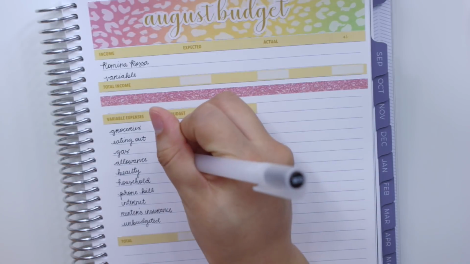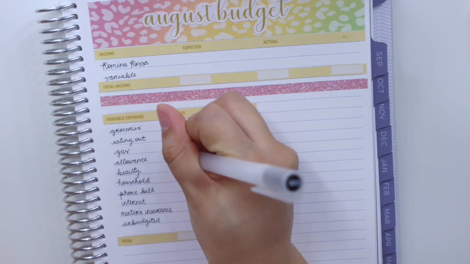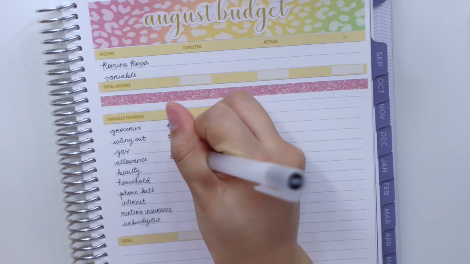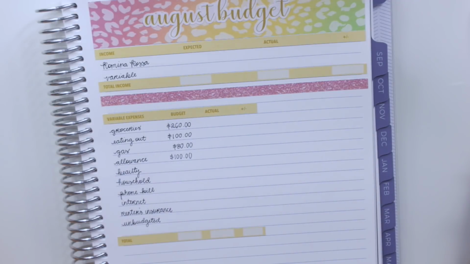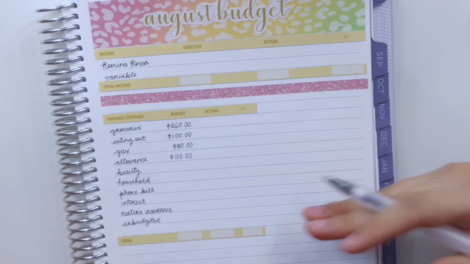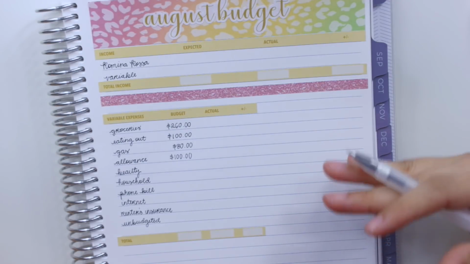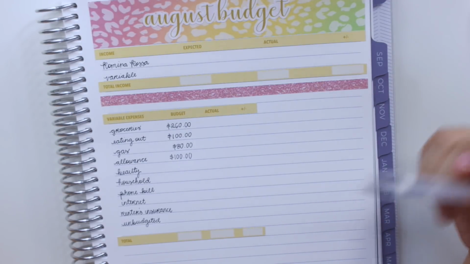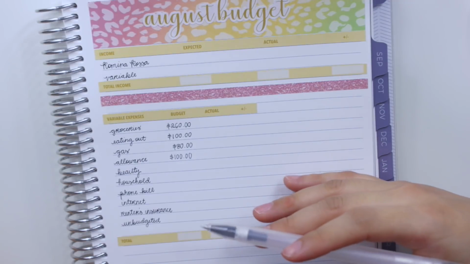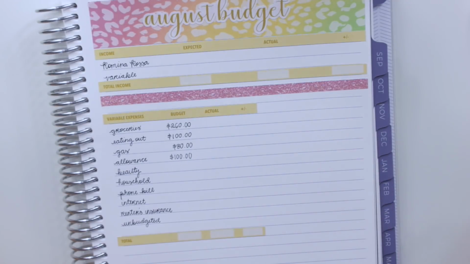Then for allowance, as always, I'm giving myself $100. I could definitely give myself more if I wanted to, but I think I've created a perfect system where $100 worth of allowance is perfectly fine for me. And then I also have my beauty cash envelope and even a clothing sinking fund.